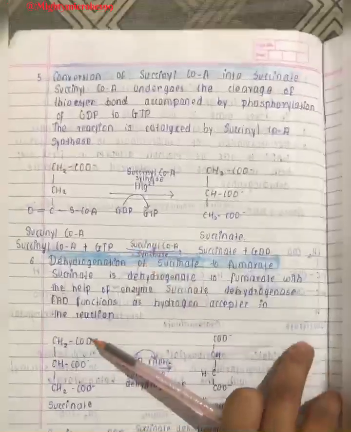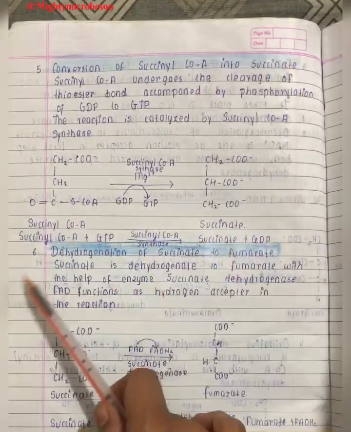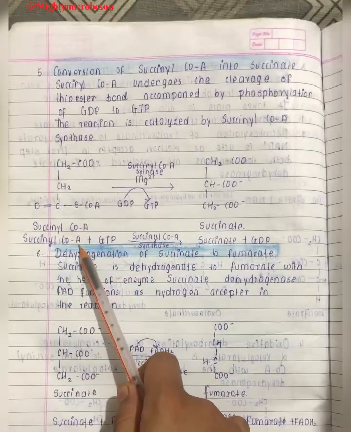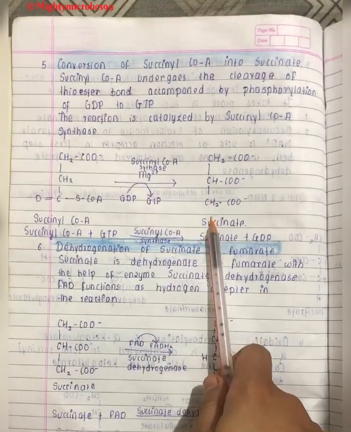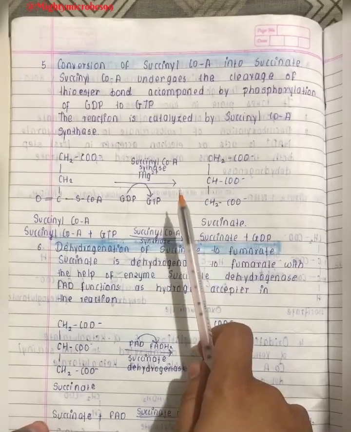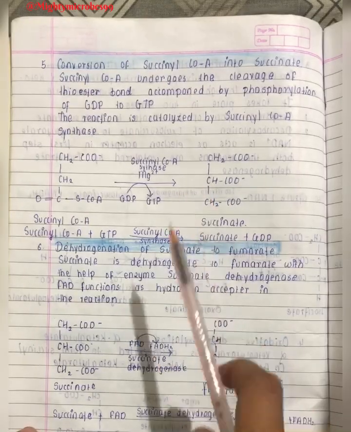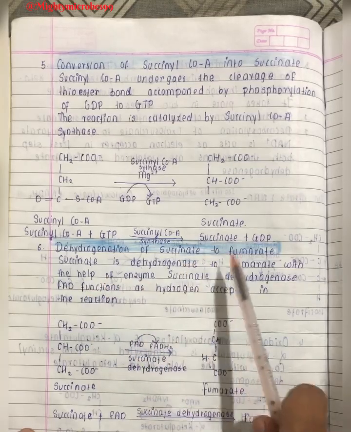Next is conversion of succinyl CoA into succinate. This succinyl CoA undergoes cleavage of the thioester bond, fine, and it is converted into succinate with the help of the enzyme succinyl CoA synthase. And next is dehydrogenation of succinate to fumarate.